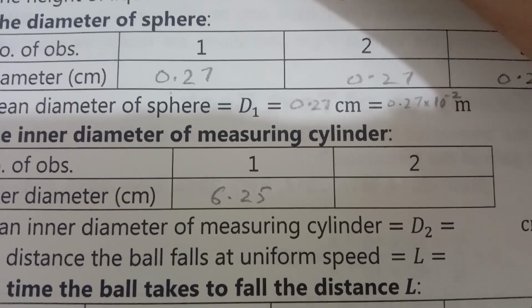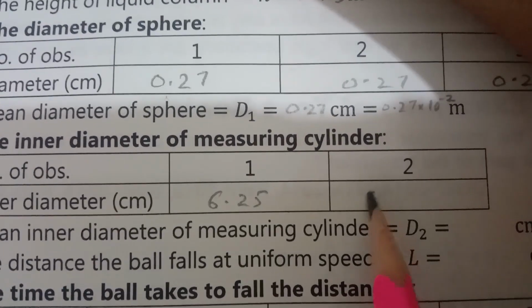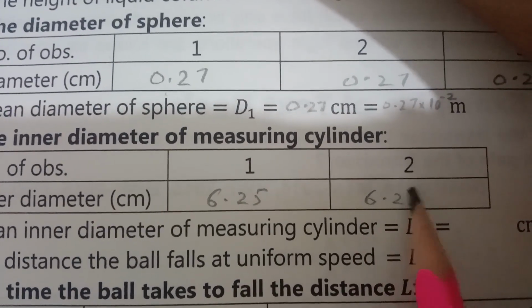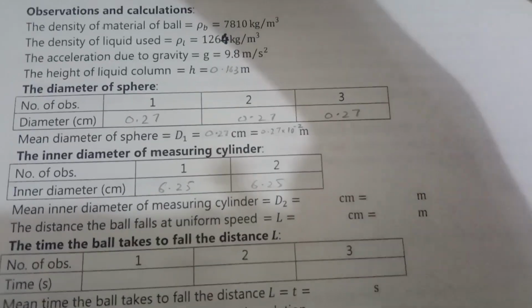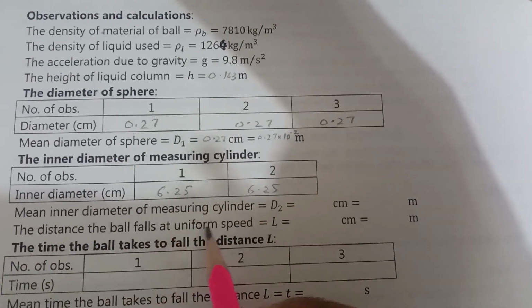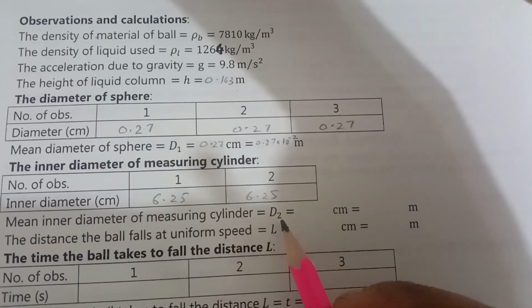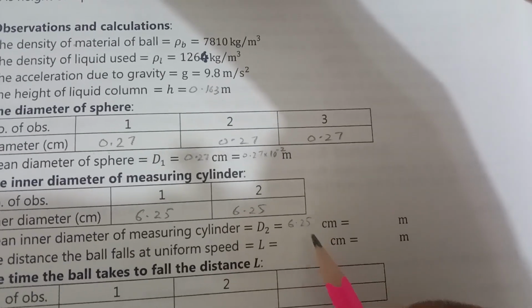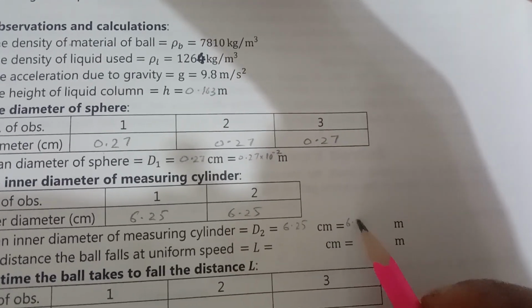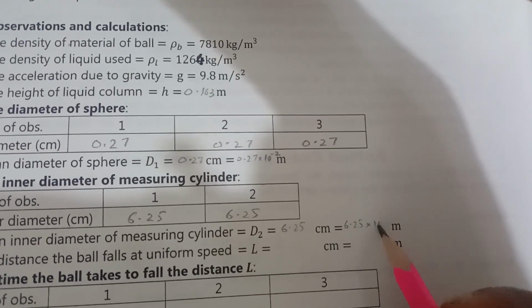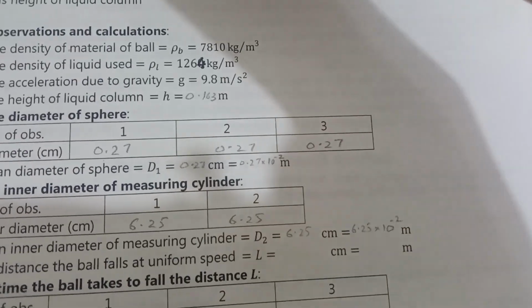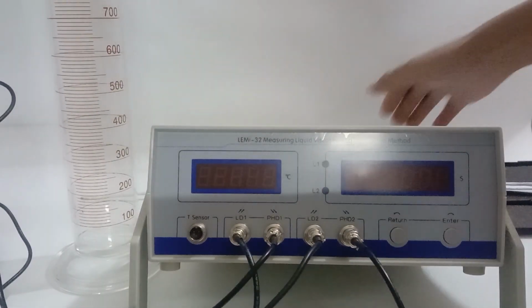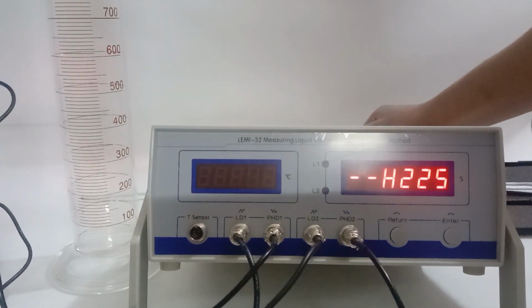The second time, the inner diameter of the cylinder came out to be 6.25 centimeter. Mean inner diameter of the measuring cylinder, D2, is equal to 6.25 centimeter, which will be equal to 6.25 multiplied by 10 raised to the power minus 2 meter. Let's turn on the tester unit.